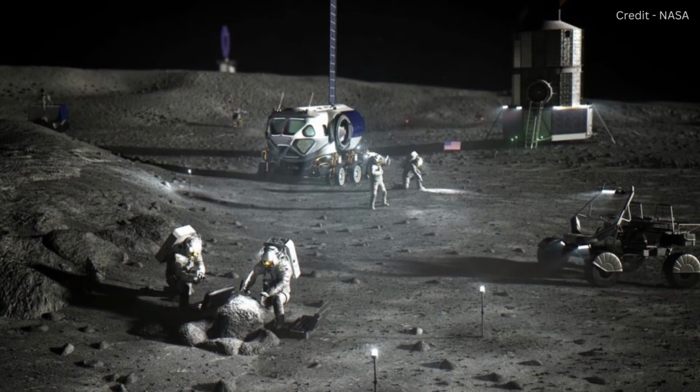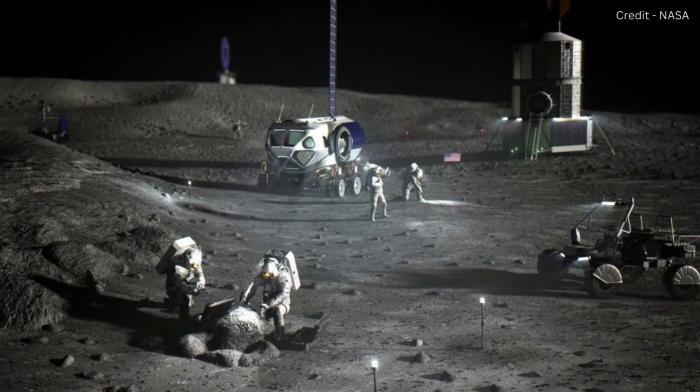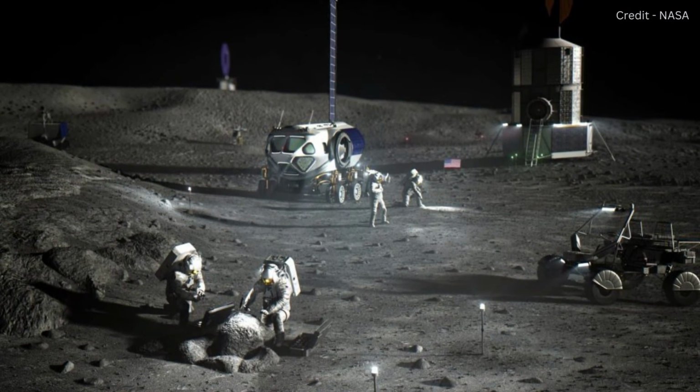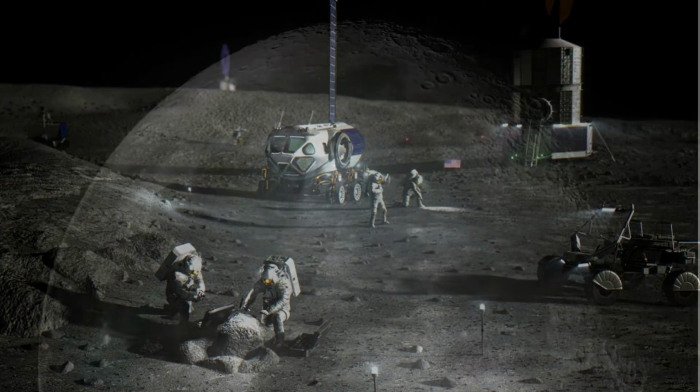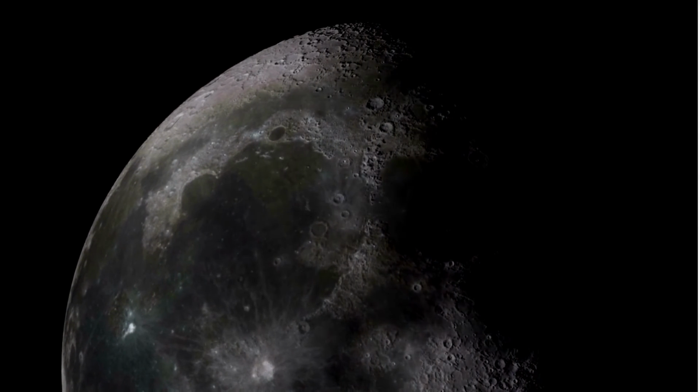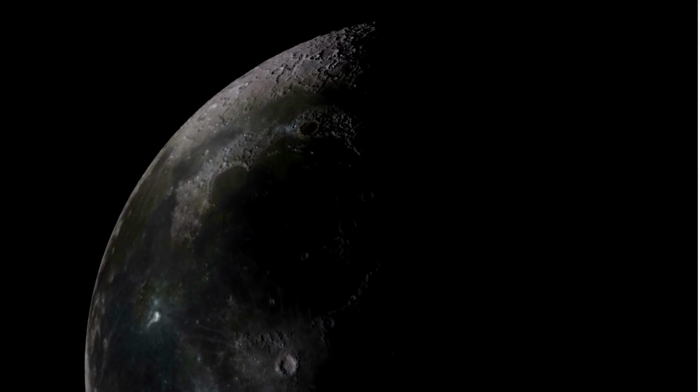Some areas are always in shadow, and these may be the best places to find water ice on the moon. This could be used as drinking water for astronauts visiting the moon for long periods of time in the future. So next time you look at the moon, think about the shadows as well as the light.